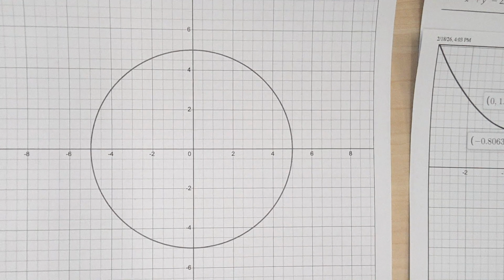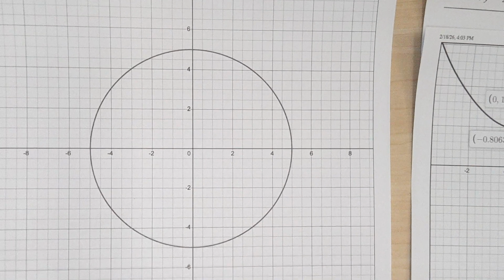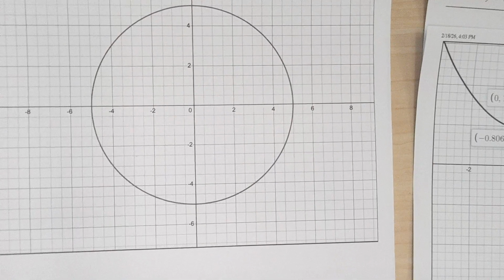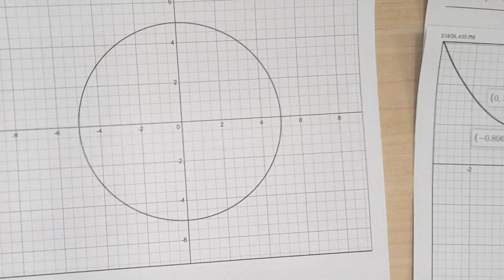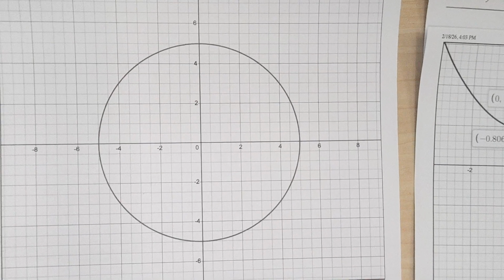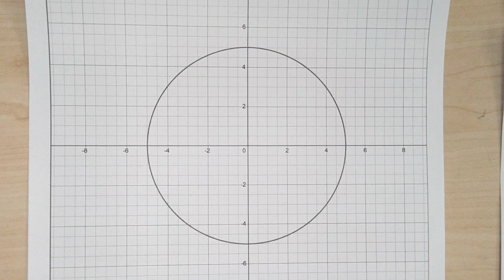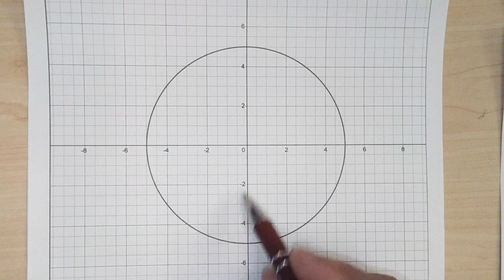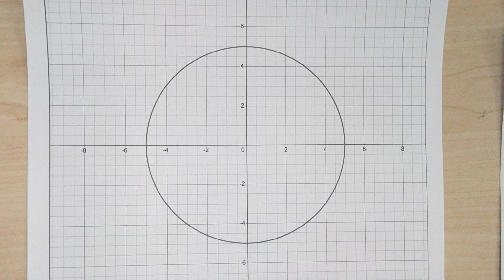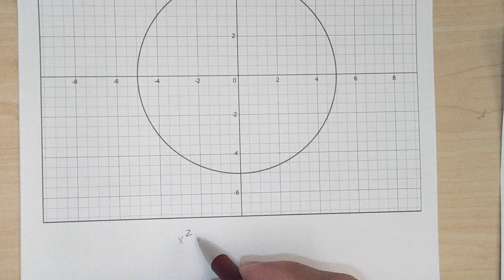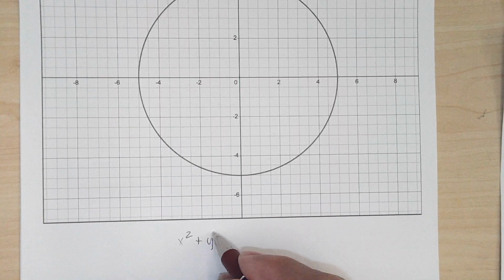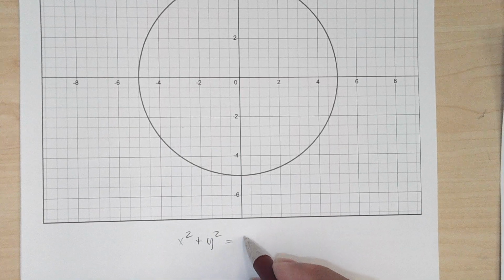All right, let's talk a little bit about implicit differentiation. Up till now, all the equations we've been able to solve for y. But when that's not possible, it becomes a little more tricky. The equation for a circle with radius 5 is x squared plus y squared equals 5 squared.